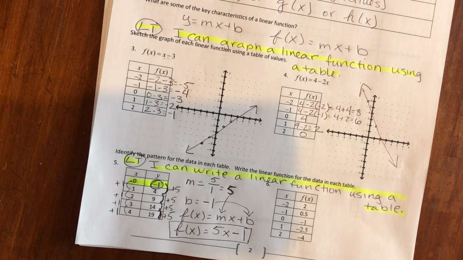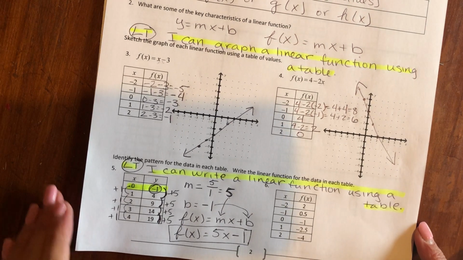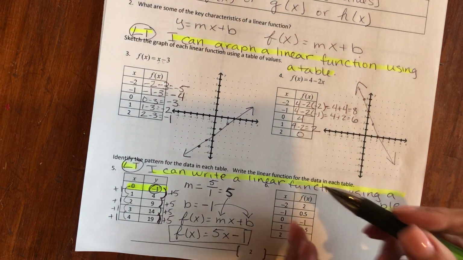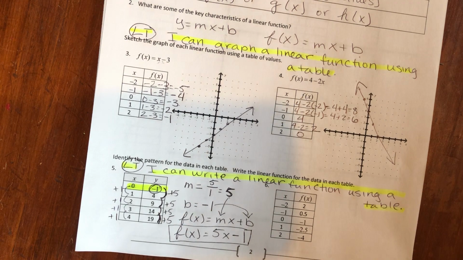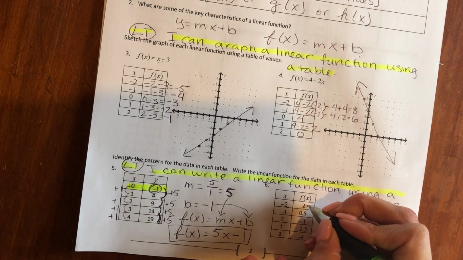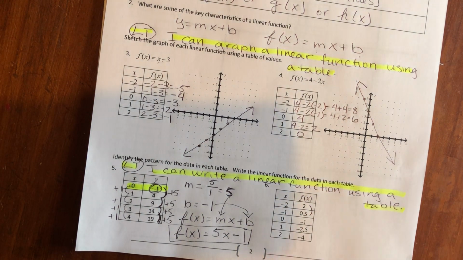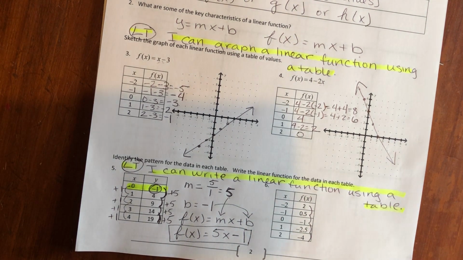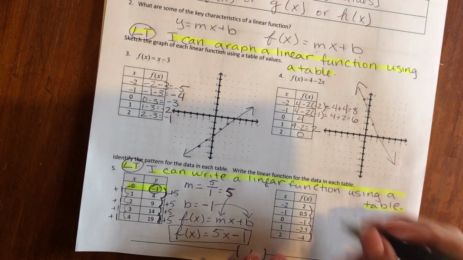All right, so remember, success criteria. Step number 1, find the pattern in the table to find the slope. How is it changing from one number to the next? So we're going to start with this y side because y goes on top. So from 2 to 0.5, 0.5 to -1, and so on, you would have found that you are going down 1.5.